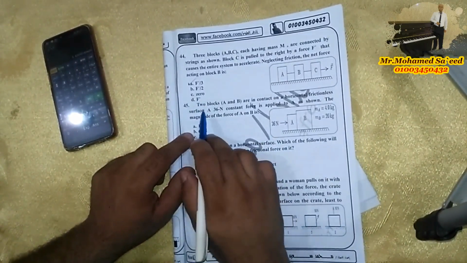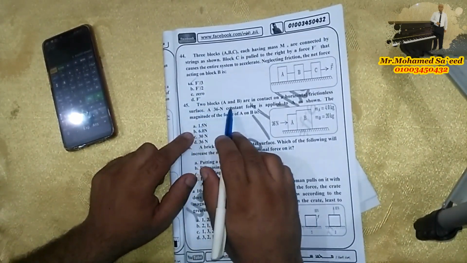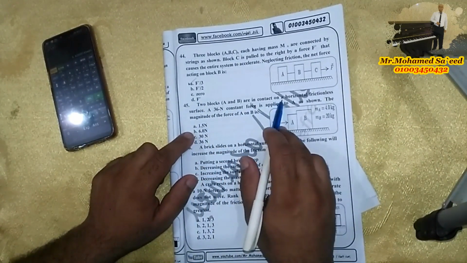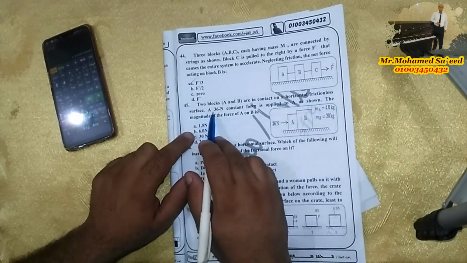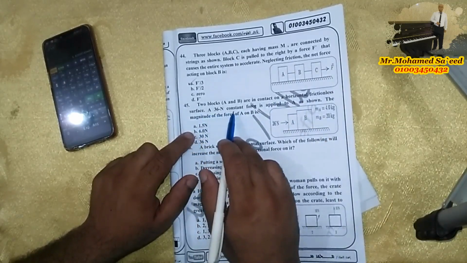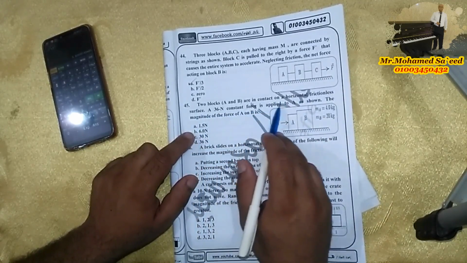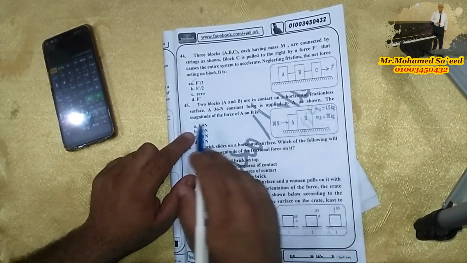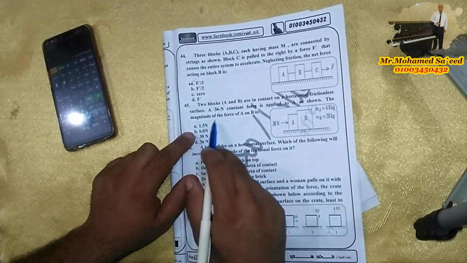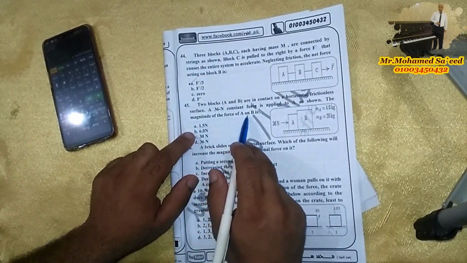Two blocks A and B are in contact on a horizontal frictionless surface. A 36 Newton constant force is applied to A as shown. The magnitude of the force of A on B is?